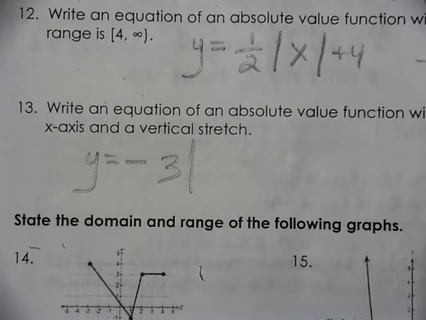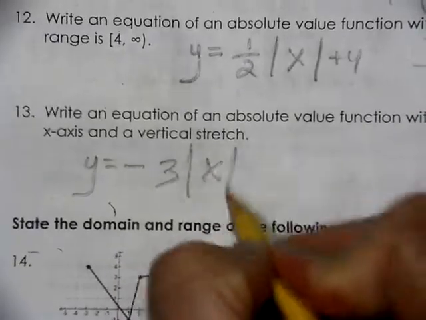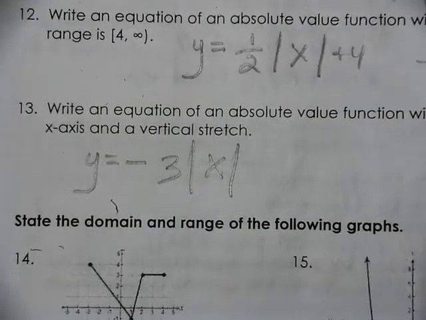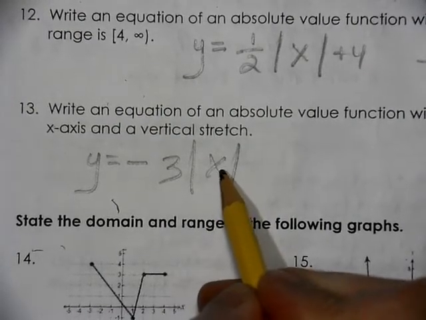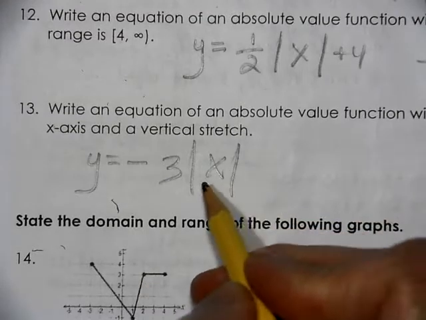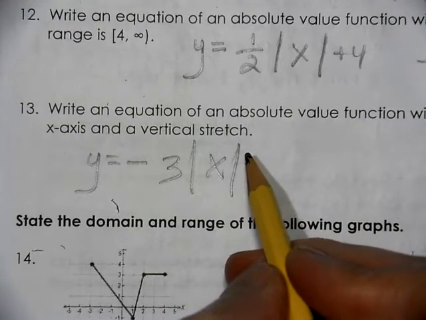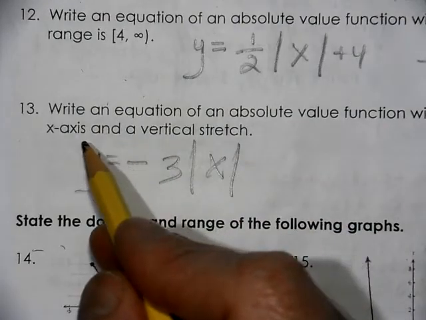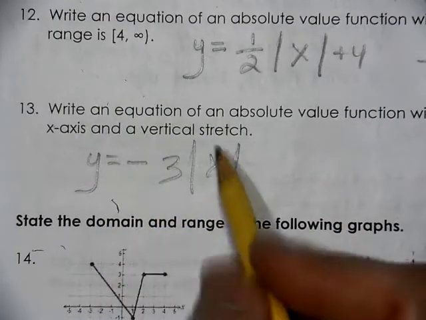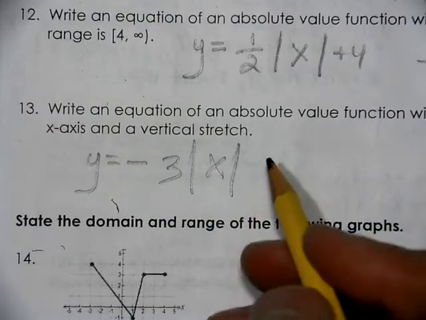So there's no need, or there can't be actually, an h value. We have to have a vertex on the y-axis. So it could be any number for k.